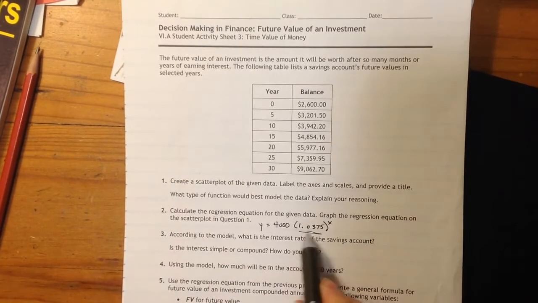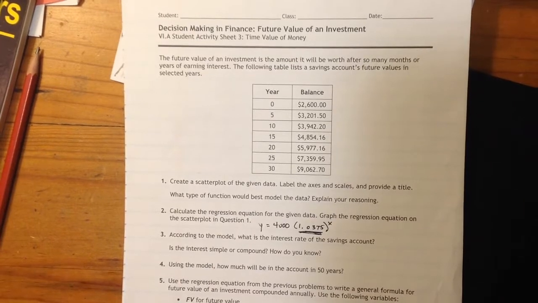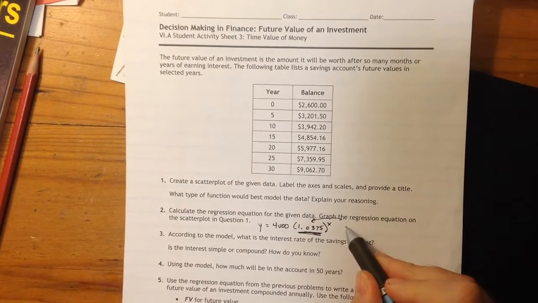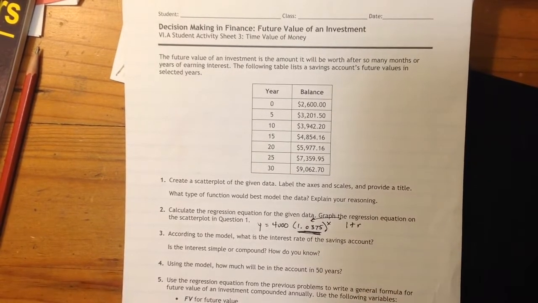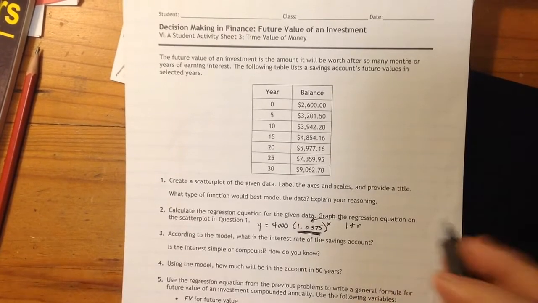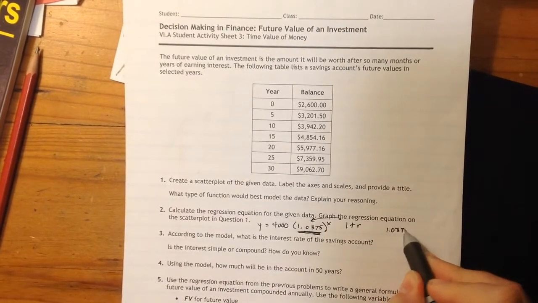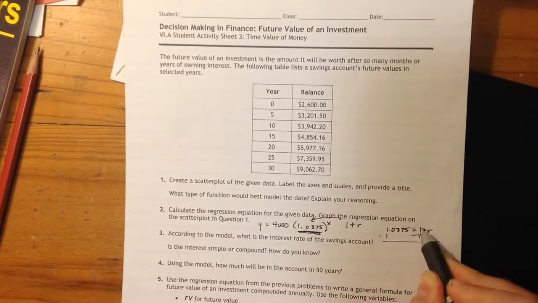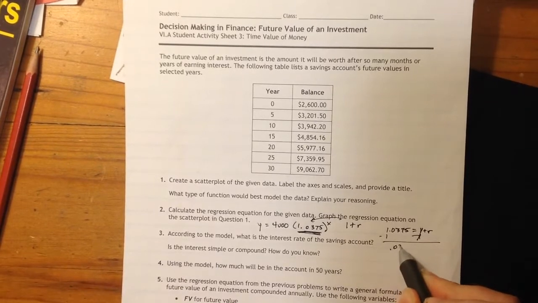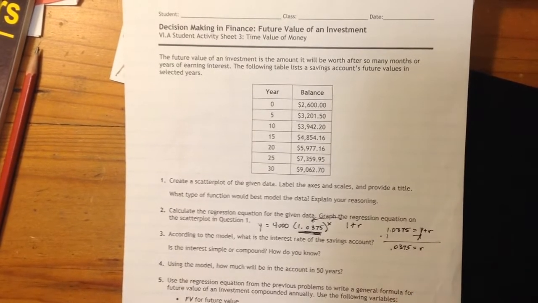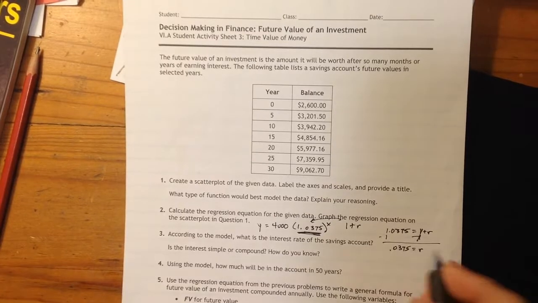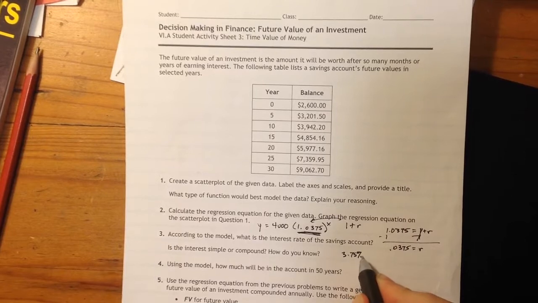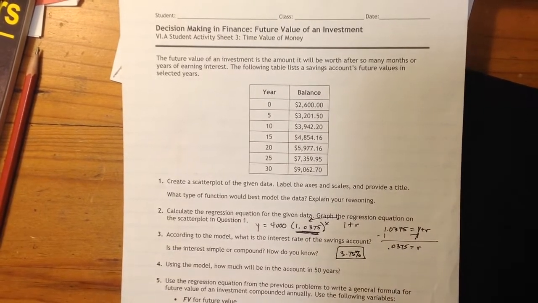Well, your interest rate's related to this number right here. Remember that number, this is called our growth rate, and it's equal to 1 plus r, where r is our interest rate. So if I took that 1.0375 and say that's equal to 1 plus r, if I subtract 1 from both sides here, that's going to become 0.0375 equals r, my interest rate. So to change that to a percent, that would be 3.75%. So that is my interest rate on this savings account.